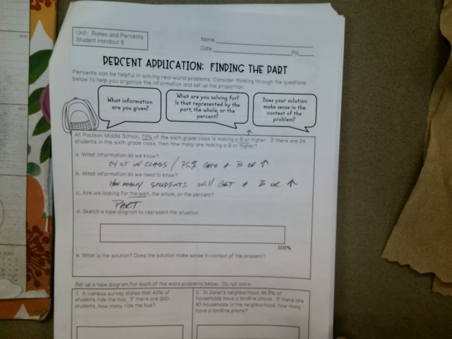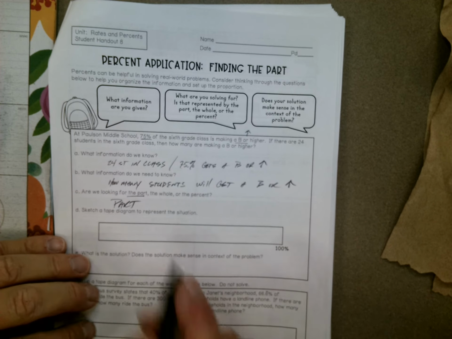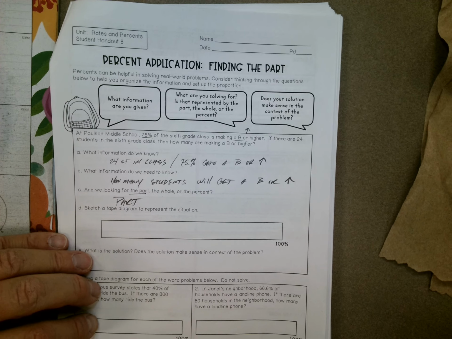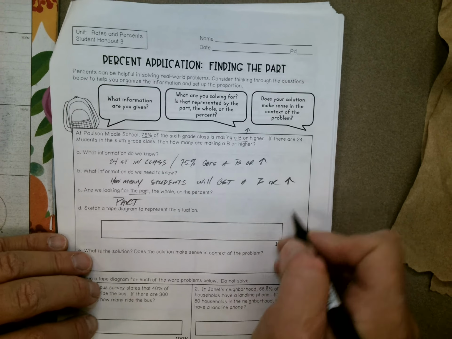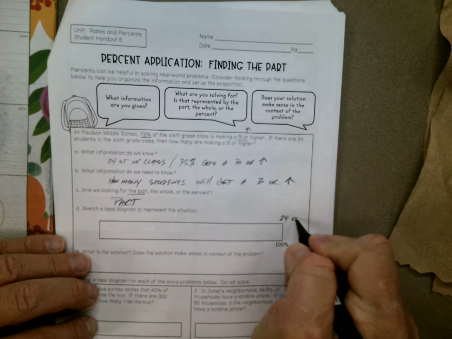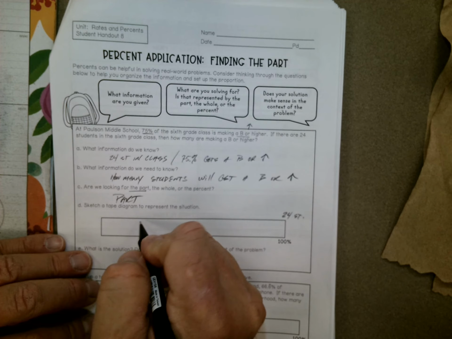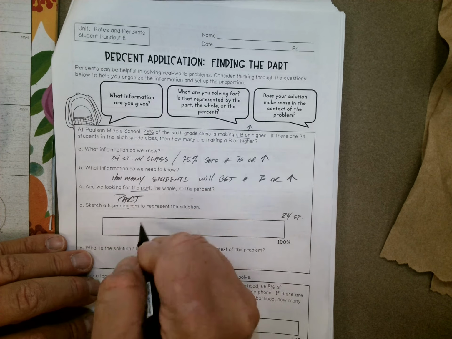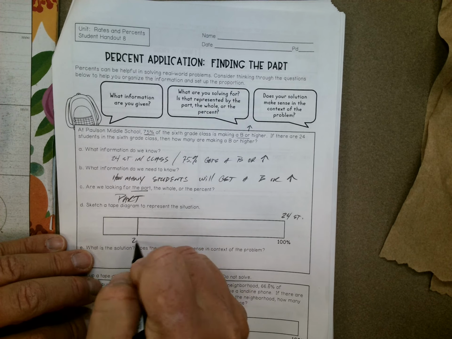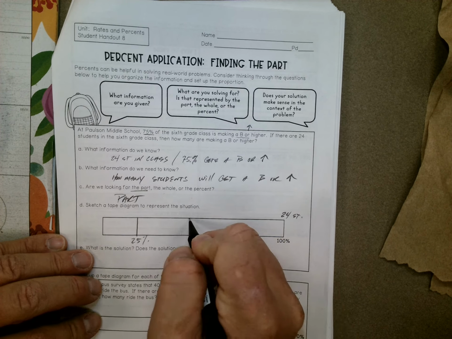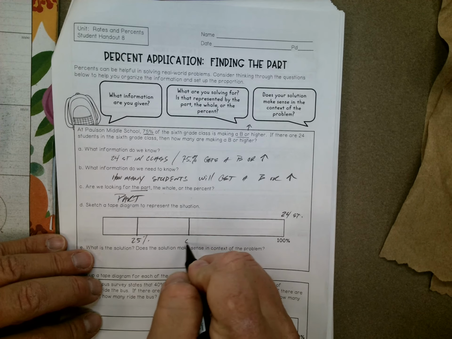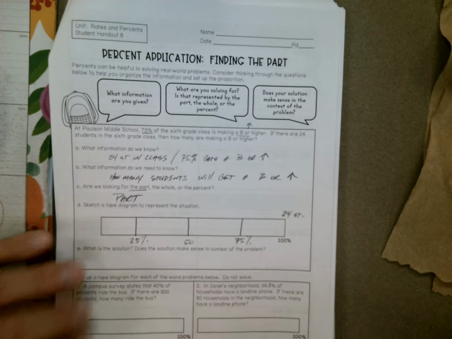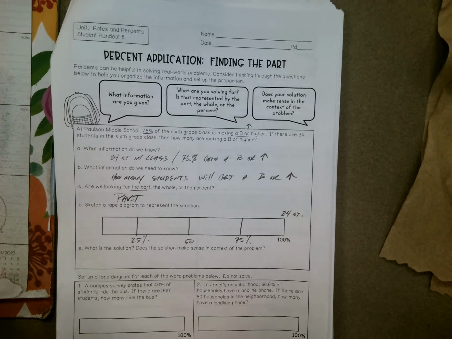We haven't dealt with this too much, but let's break this down. We have 100% is 24 students. If I broke this into fourths, because this is one of the fourths, let's call this 25%, this 50%, this 75%, and this 100.